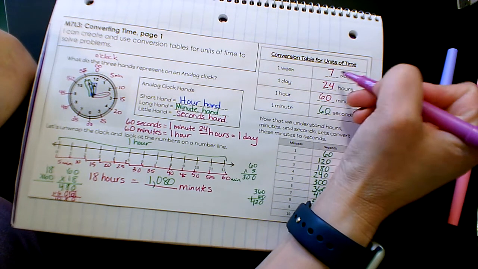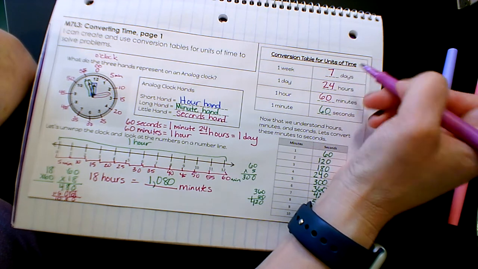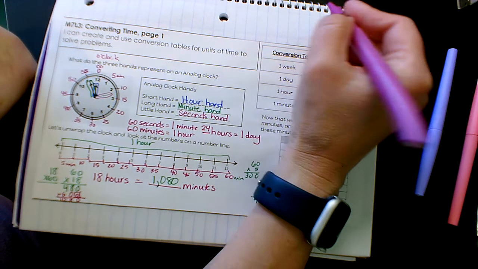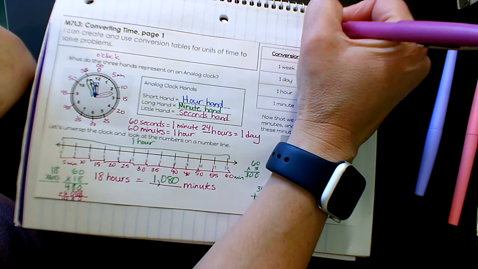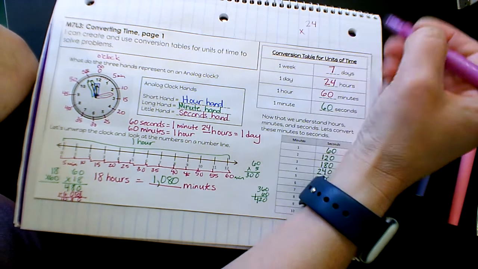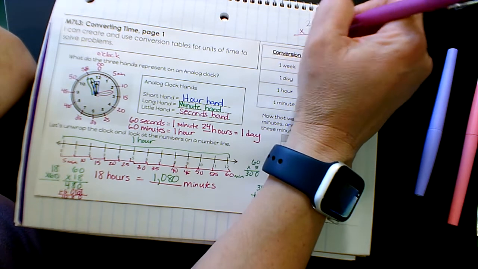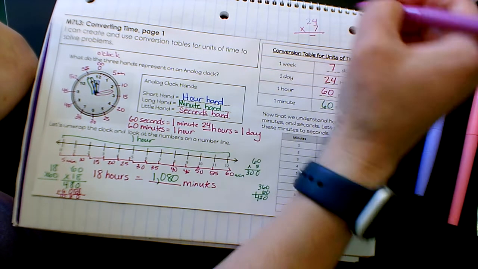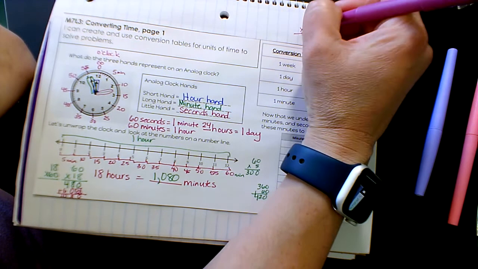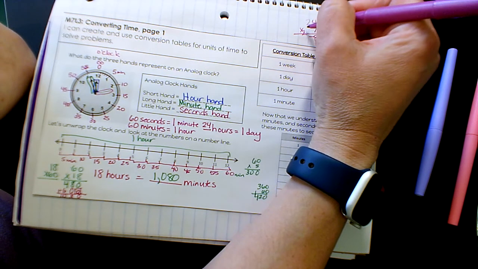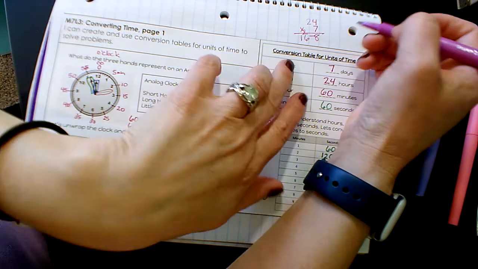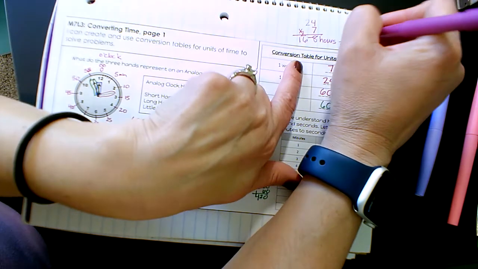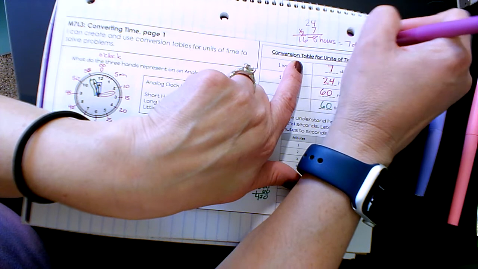7. I wonder how many hours would be in 7 days. So what could I do? Well, there are 24 hours in 1 day, so I'm going to take 24 times 7. 7 times 4 is 28. Carry the 2. 7 times 2 is 14, plus 2 more is 16. There would be 168 hours in 7 days.